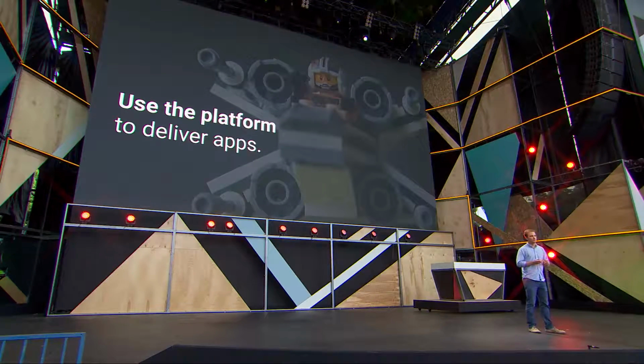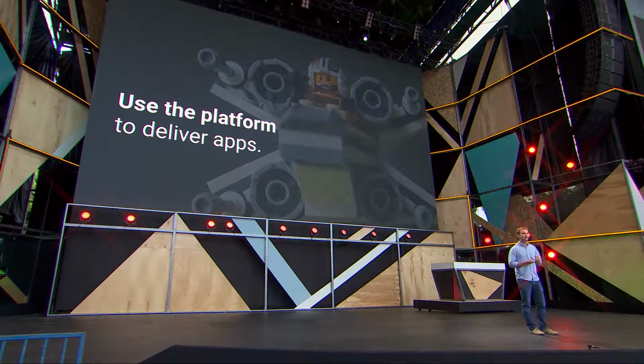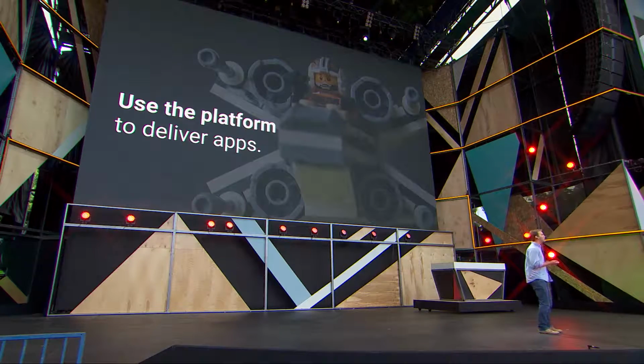We think there is a better way, which is to use the platform to deliver apps. The tighter to the platform you can build your application, the faster it's going to be, especially on slow networks and on slow devices. Let the browser be your application. And thanks to brand new web platform primitives, we can throw out a lot of the old knowledge about how to make an application fast on mobile and embrace new primitives and technologies that the browser provides.